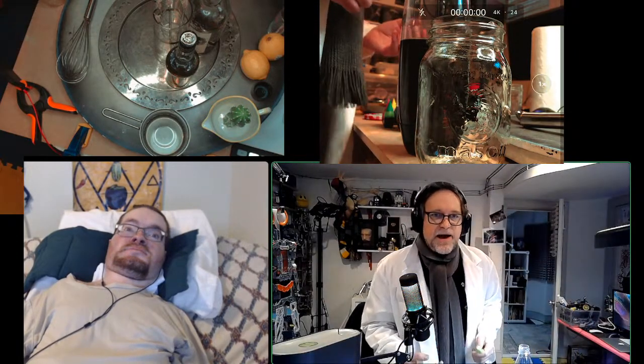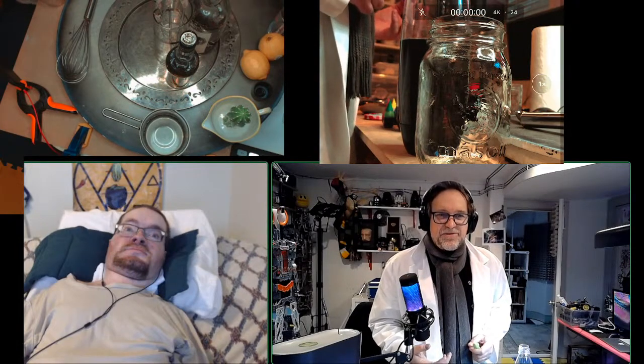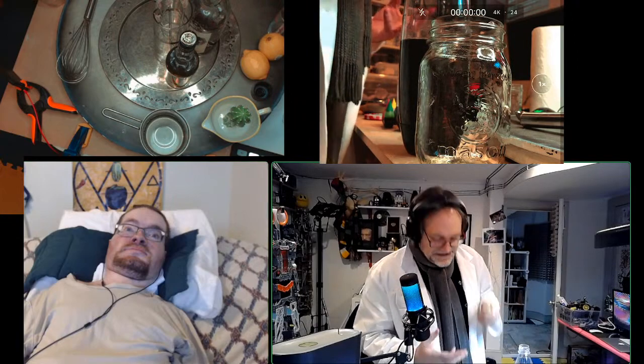I got upstairs and I was like, how did I cut myself so badly making a cocktail? And then I realized it's fake. It's just red food coloring.